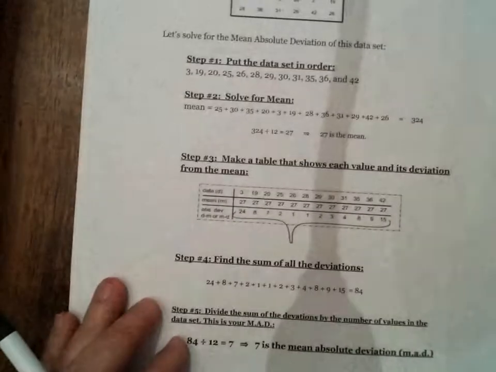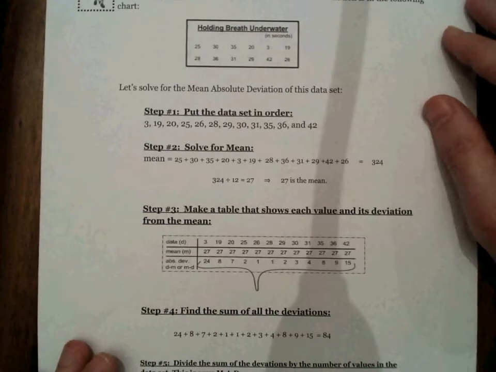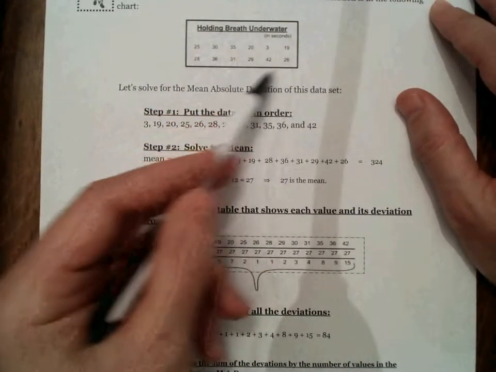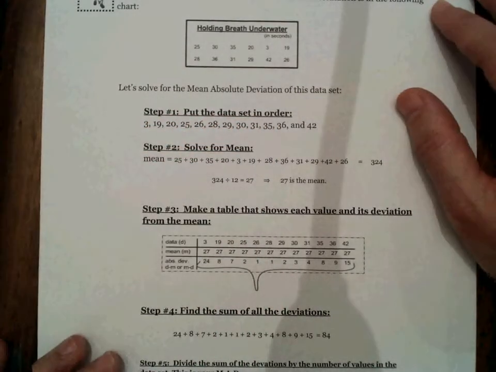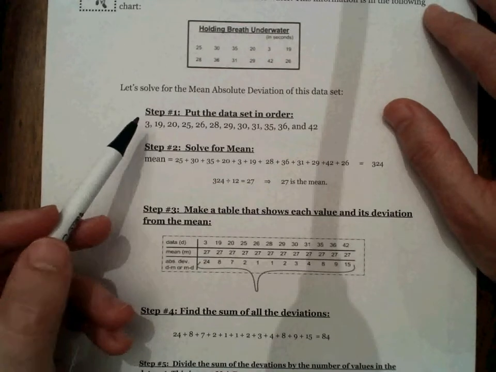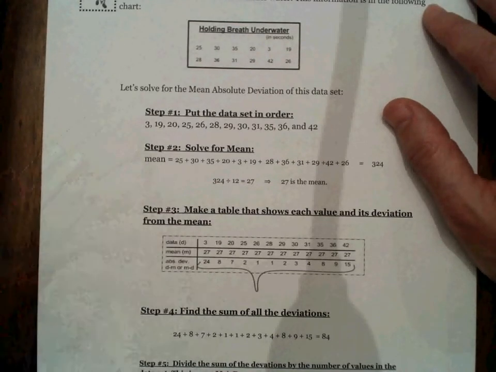Let's look at a third problem. Just trying to get you familiar with this stuff. So you see we've got these numbers here. It's 12 numbers total for this problem here. Now notice what this set of notes says for step 1. It says put the data set in order from least to greatest. You don't have to do that.